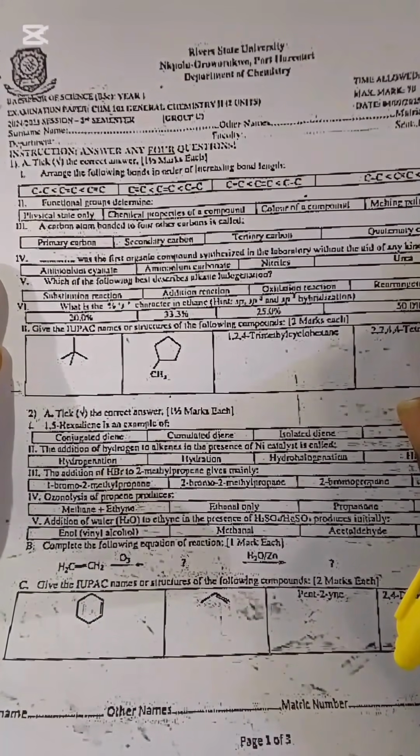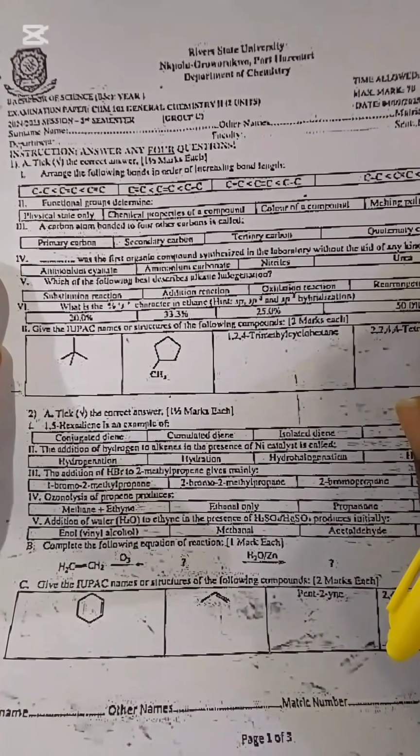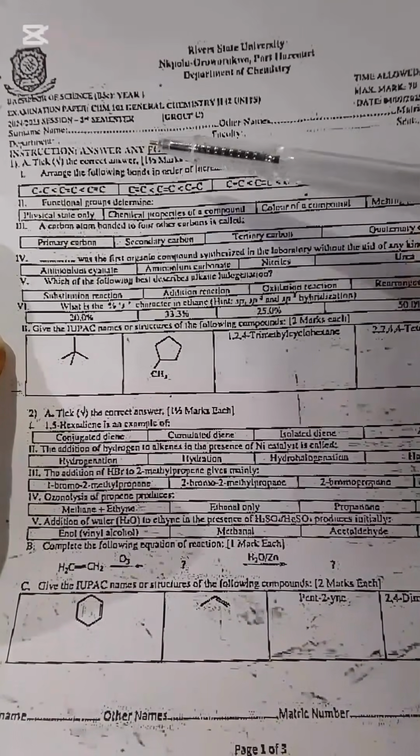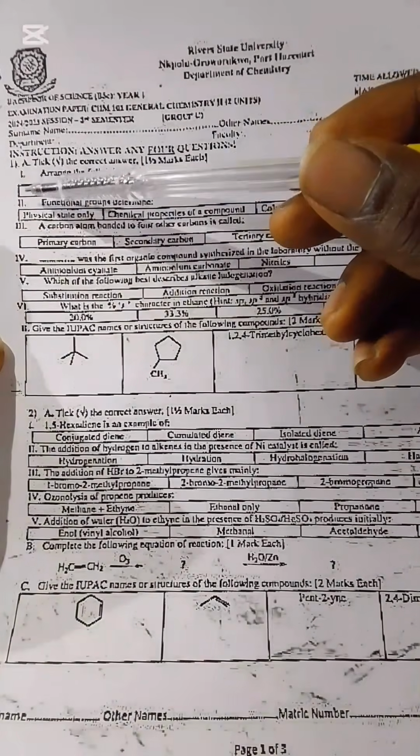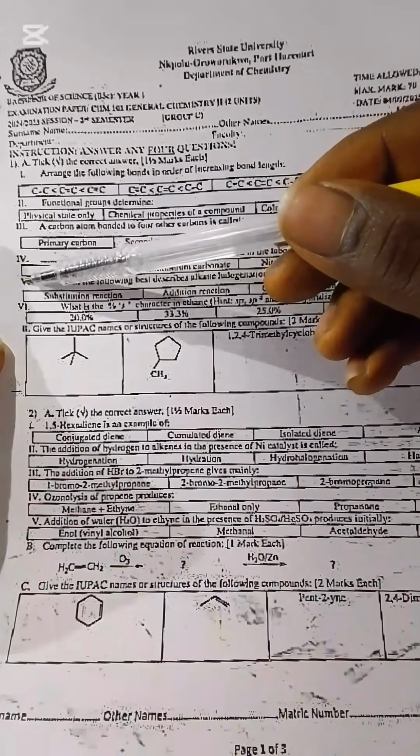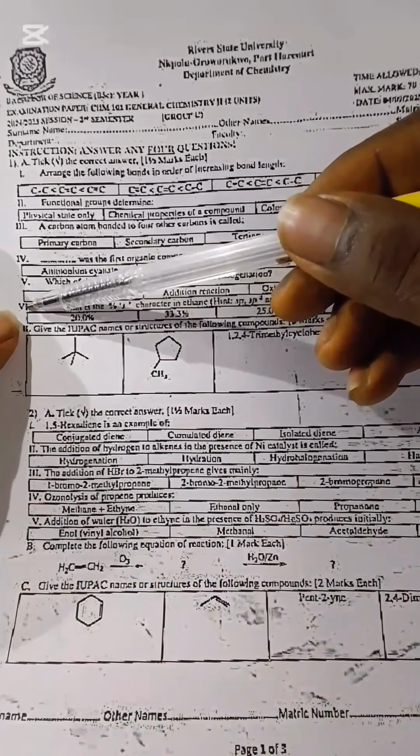In today's lesson, we are going to consider organic chemistry past question CHM102, and the question in this paper is not really that visible, so I will read up everything as we proceed. The first section, we have 6 questions. So let's start with the first question in the paper.